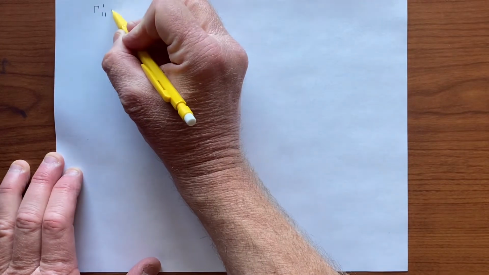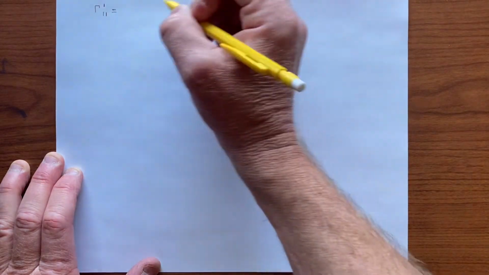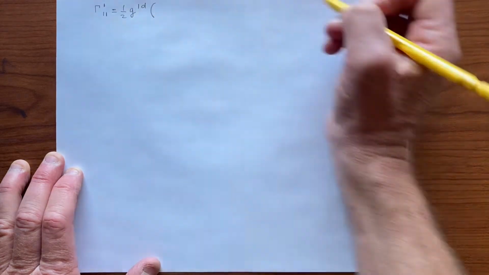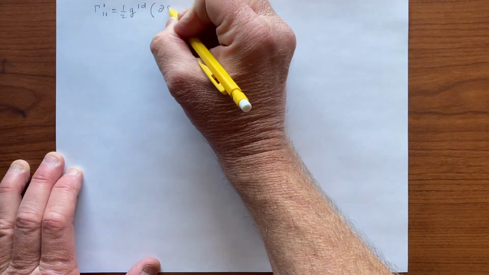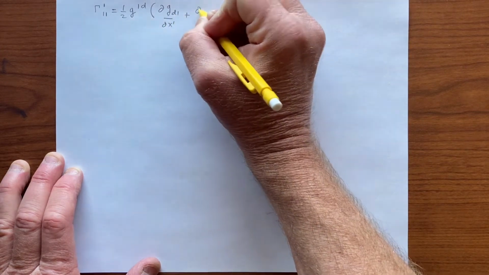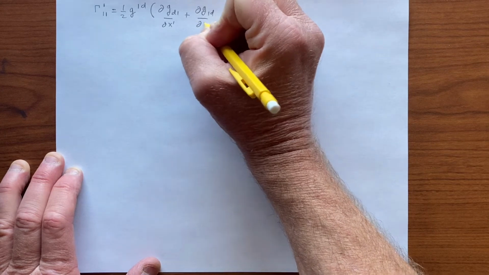So gamma 1,1,1 is equal to 1/2 g^{1D}, right, we're summing on D, times (dg_{D1}/dx1 plus dg_{1D}/dx1 minus dg_{11}/dx^D).